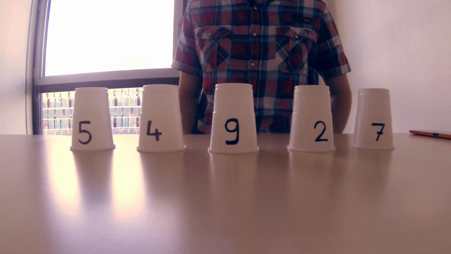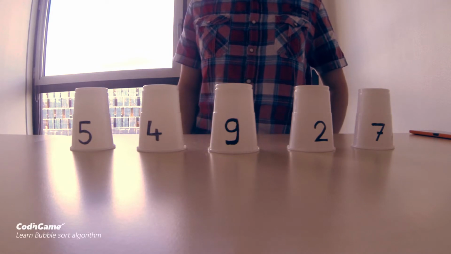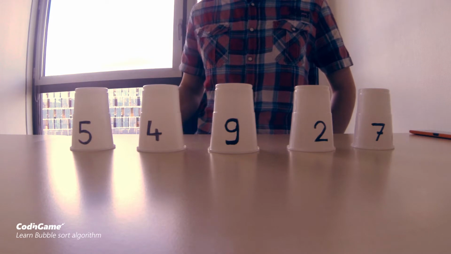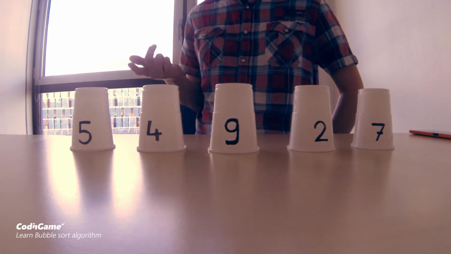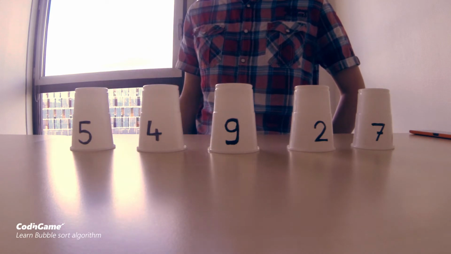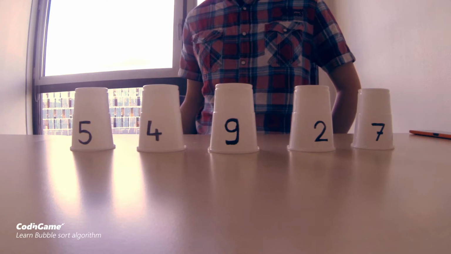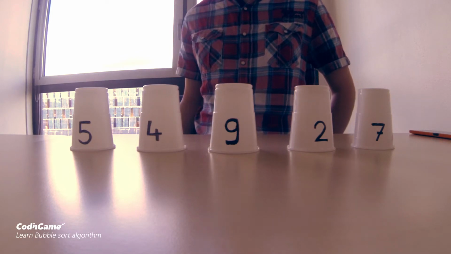Hello everyone! Today we are going to try to learn how to implement a simple sorting algorithm. As you probably know, a sorting algorithm is a piece of code that will sort a list of numbers in ascending or descending order. There are many ways for a program to do this. We'll be taking a look at what is called bubble sort, one of the simpler sorting algorithms out there.